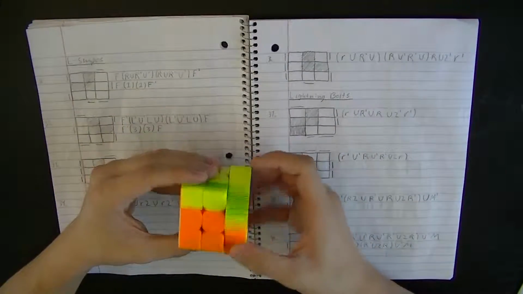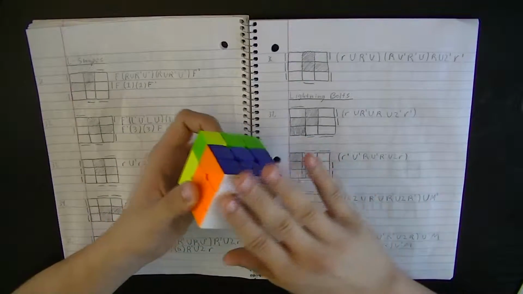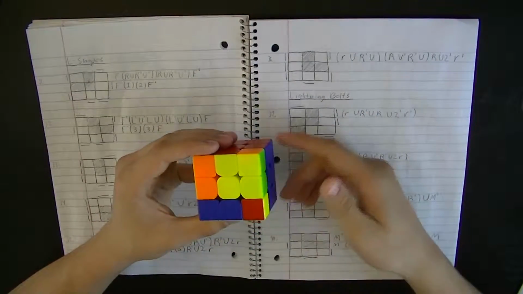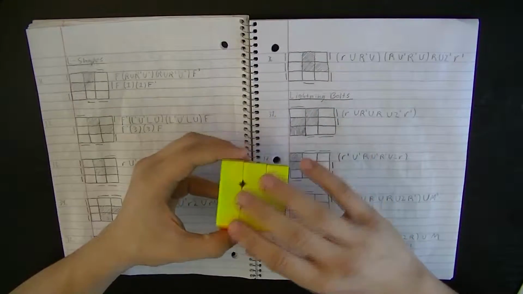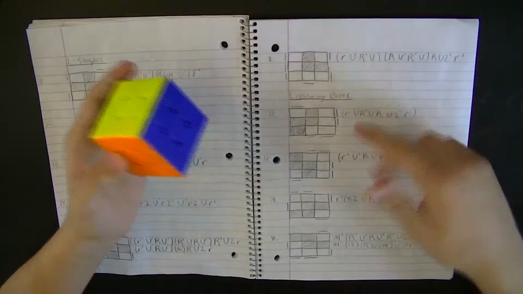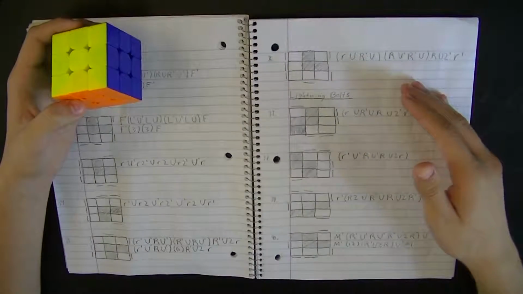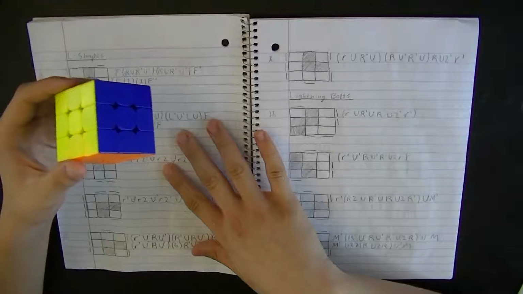I will perform the algorithm without looking, and if the bottom, the white, stays intact, then I know I did it right. And then I go ahead and do the next OLL algorithm that shows up right here. So not only am I practicing this and making sure that I got it right, but I'm also practicing other OLL algorithms from the past.